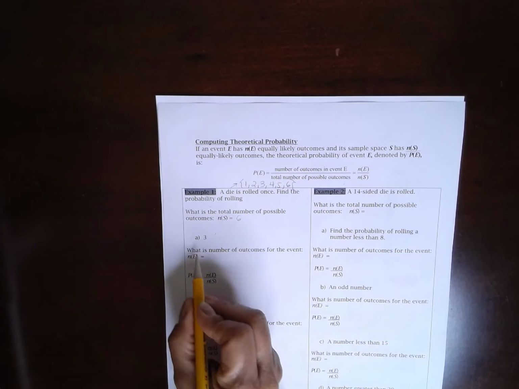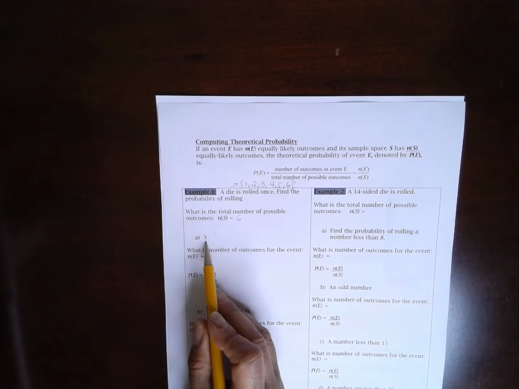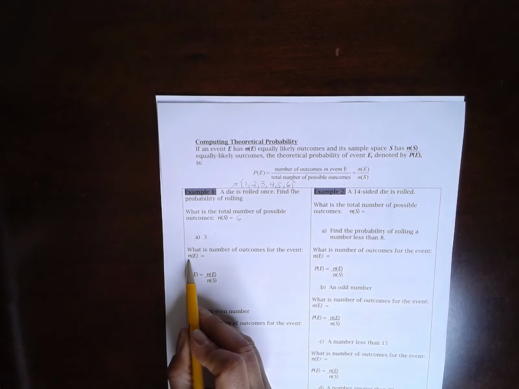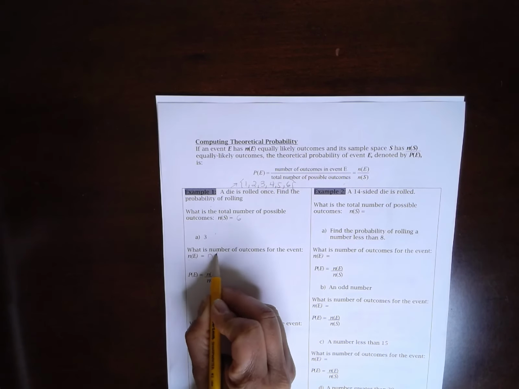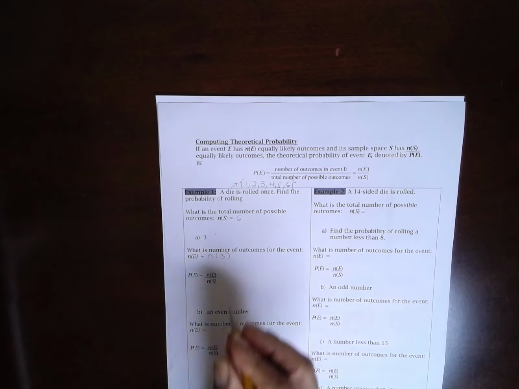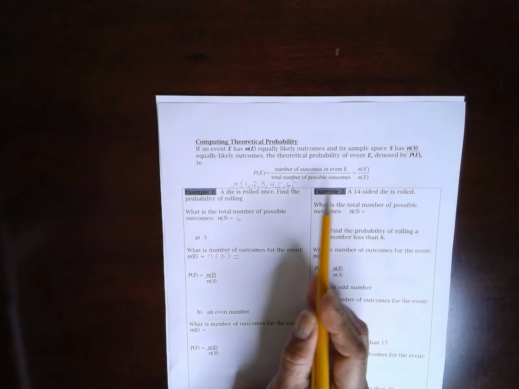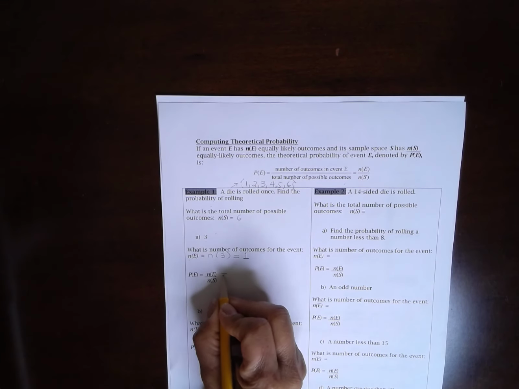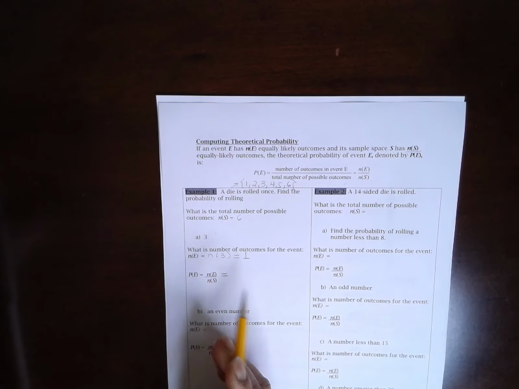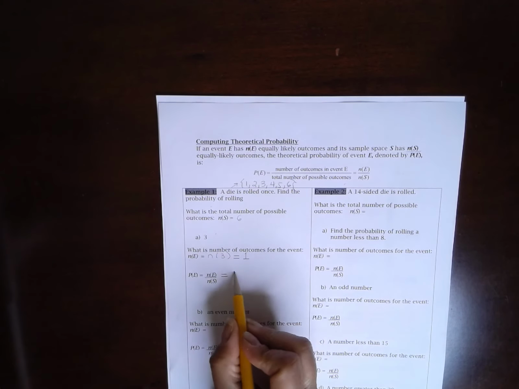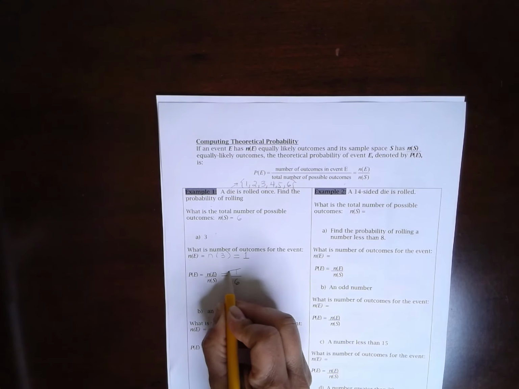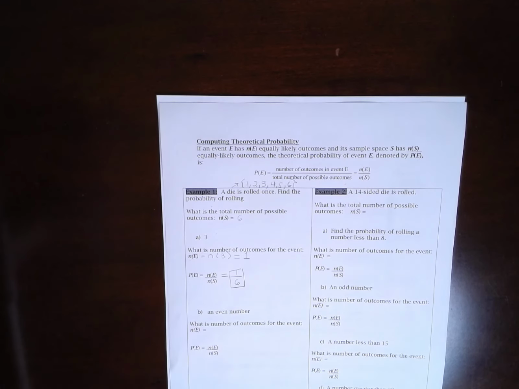When we ask you to find the probability of rolling a 3, that means the probability of the event. The number of 3s that you have in the sample space: there is only 1 out of the 6 numbers that is a 3. So in order to find the probability, it's going to be the number of events, in this case the number of 3s, that is 1, divided by the number of outcomes in the sample space, that is 6. That's how you get the probability of this particular event.